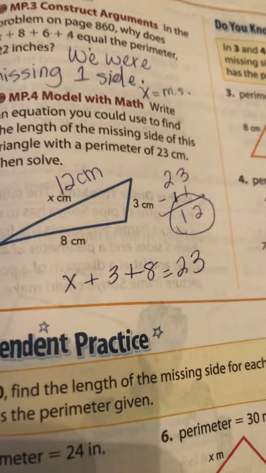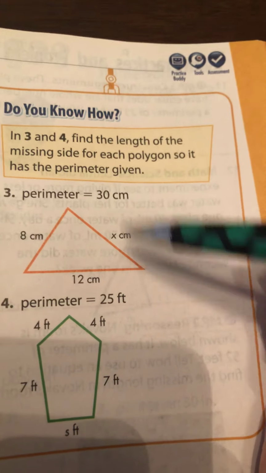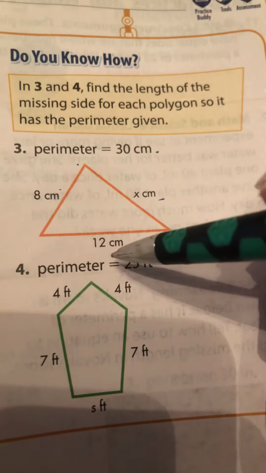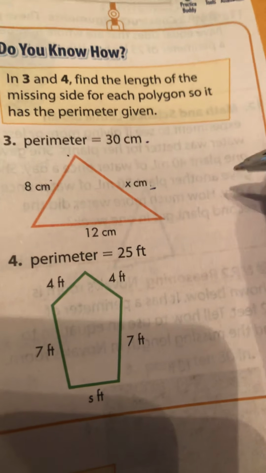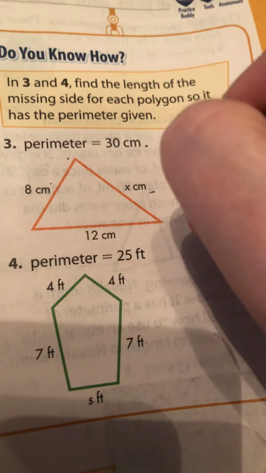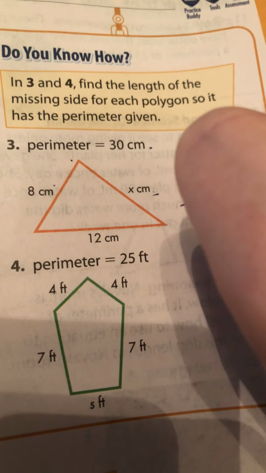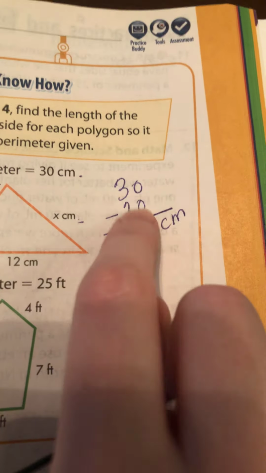You add what you know and subtract it from the total perimeter. All right, here we go. It says the perimeter is 30, and we have a missing side, so we have to add what we know and subtract it from the total perimeter. 8 plus 12, I know that's 20, so this would be 30 minus 20 equals 10. And then my unit of measurement is centimeters because it says it right here in the triangle. So 8 plus 12 is 20, and you subtract it from the total perimeter, which is 30.